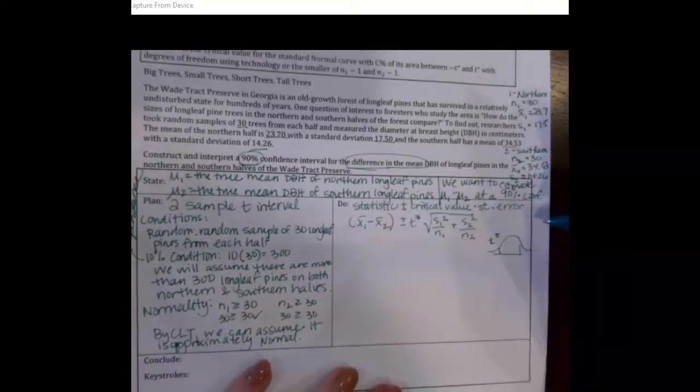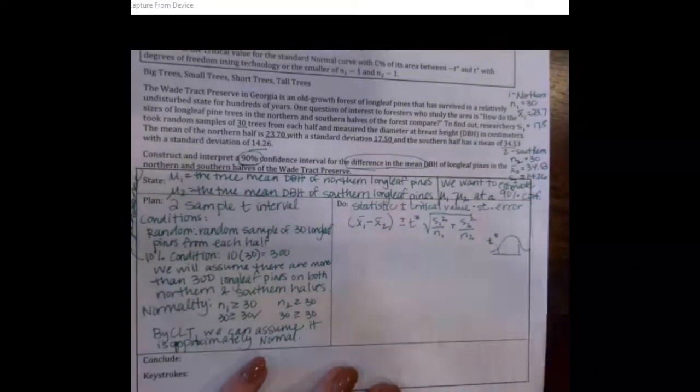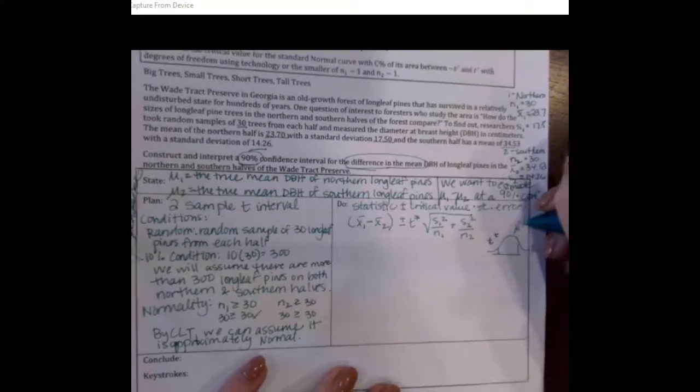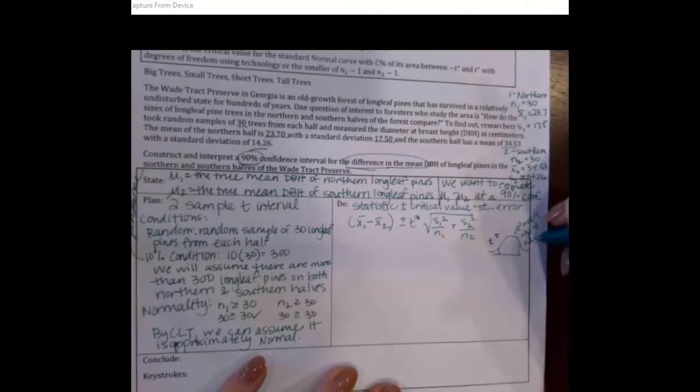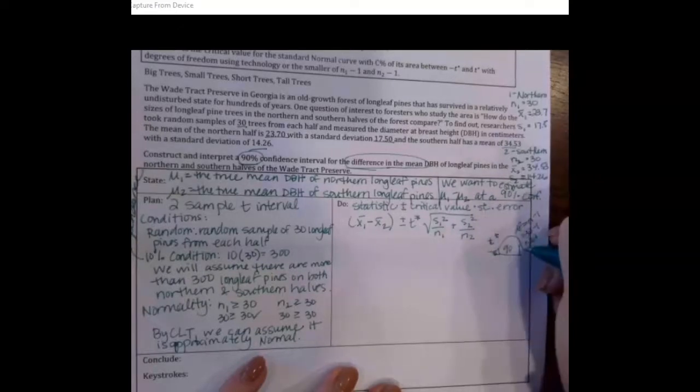Well, first we need to find our t star, right? And so t star for 90% confidence. Now, our sample size is 30, so our degrees of freedom is n minus 1, which is 30 minus 1, which is 29. We're looking at 90% confidence, so that means there's 5% on each tail.